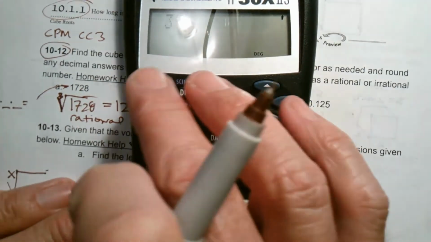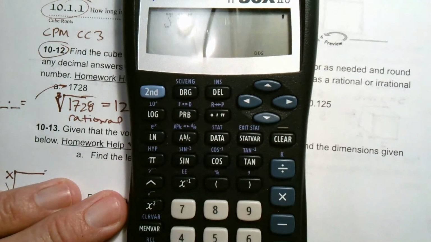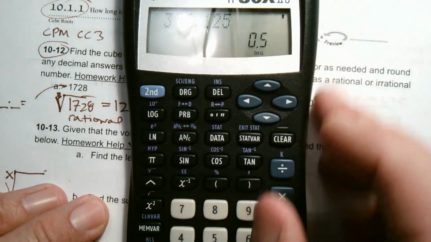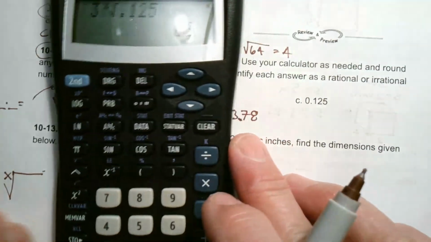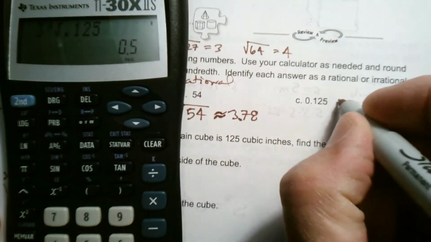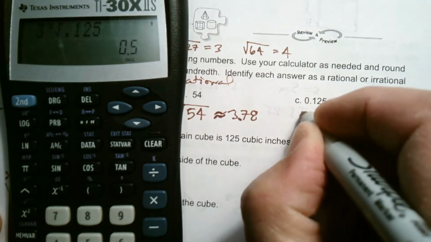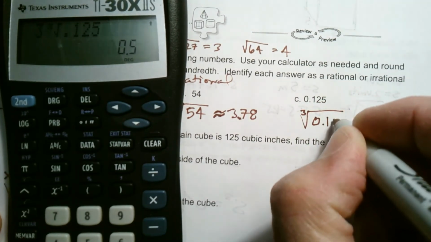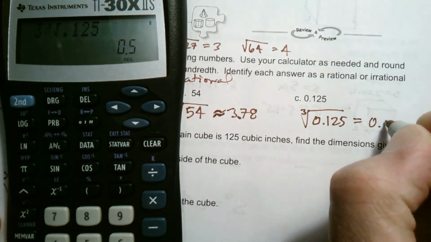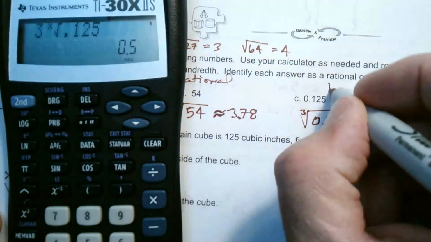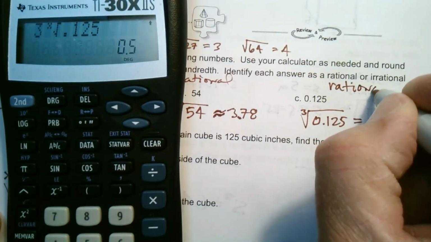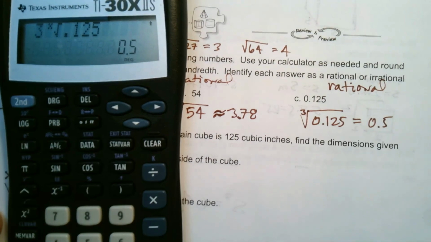Cube root of 0.125 is equal to 0.5, 5/10. So that's an exact answer. So the cube root of 0.125 is exactly 5/10. And so therefore, since it's exact, this is rational. Okay, there we go.